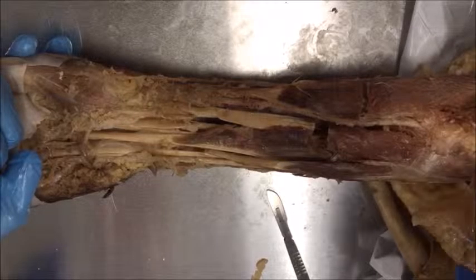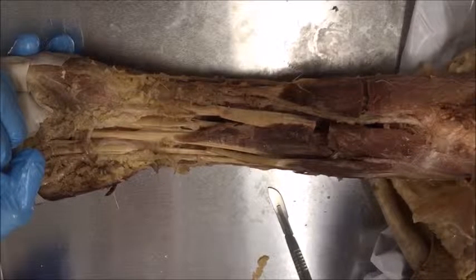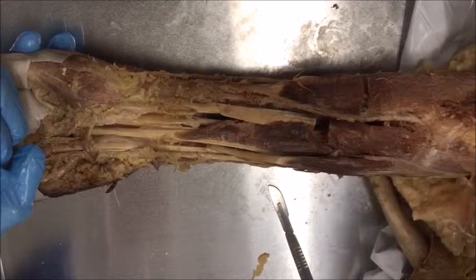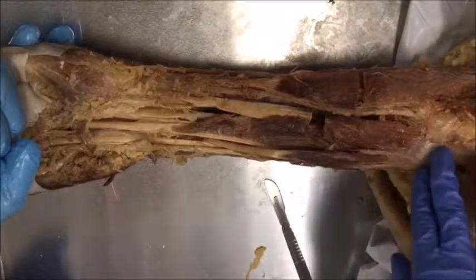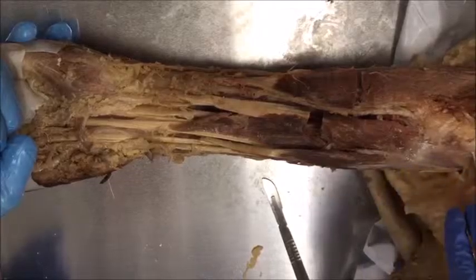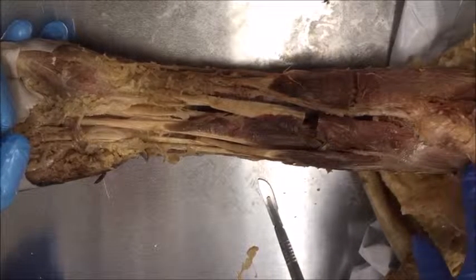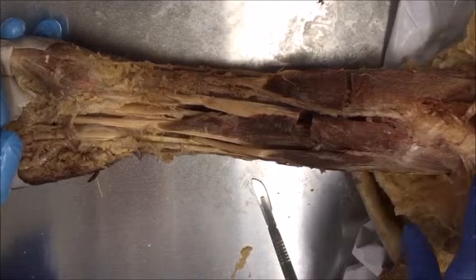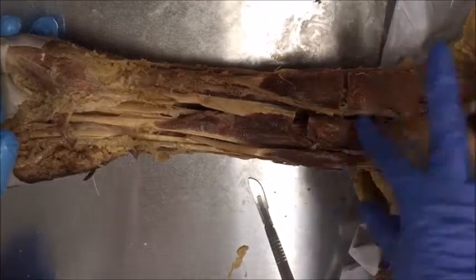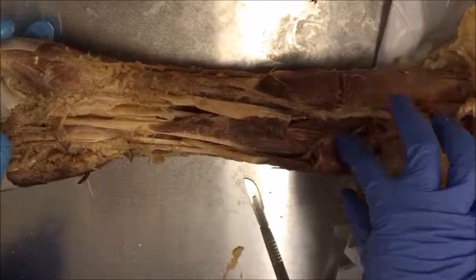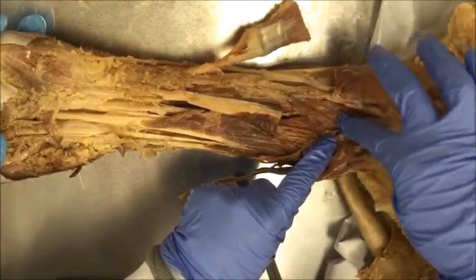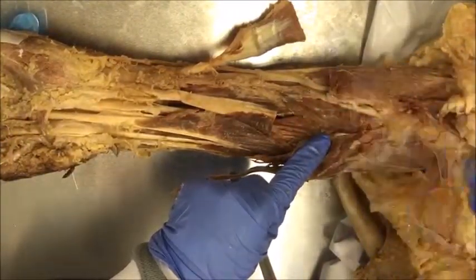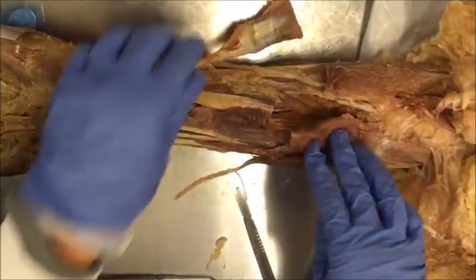When learning the muscles of the forearm, you want to think about them in the anterior and posterior compartments. This is the anterior side of the arm, and the muscles that I'm going to point out first all originate from the medial epicondyle of the humerus. So I'm going to start with the pronator teres. That's right here, and this pronates the arm.